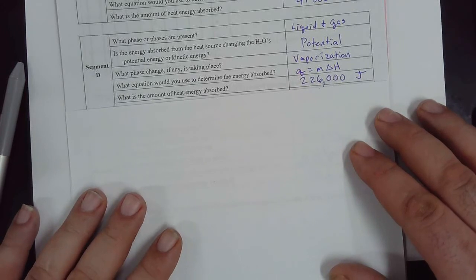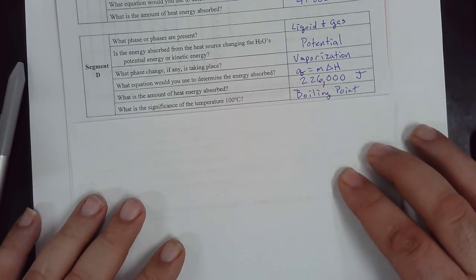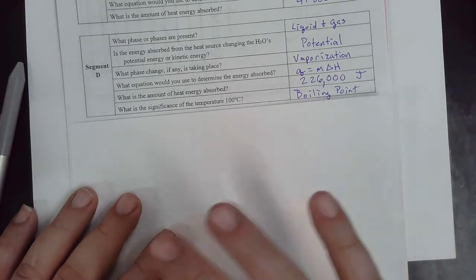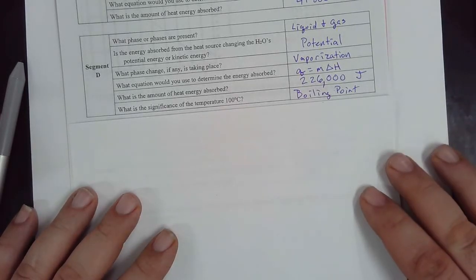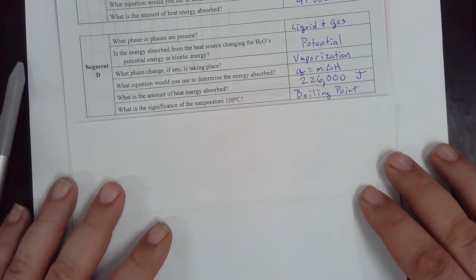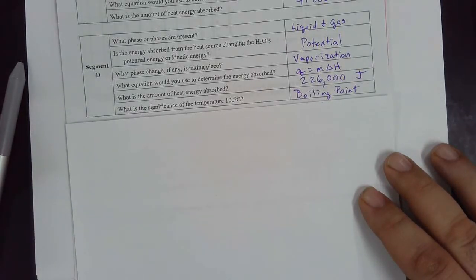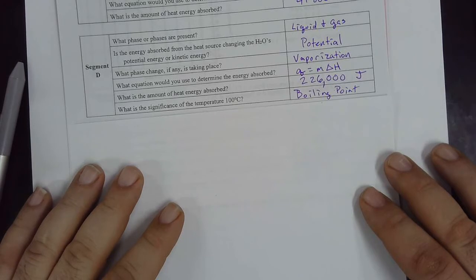What is the significance of 100 degrees Celsius for water? It is the boiling point. That's where water boils. Now, could we call it the vaporization condensation point? Sure. But it has a very specific one that's different than all that. So we stick with boiling point because anytime I have liquid water at 100 degrees, it will be boiling. What was the significance of the temperature for 0 degrees Celsius? That was the melting freezing point.